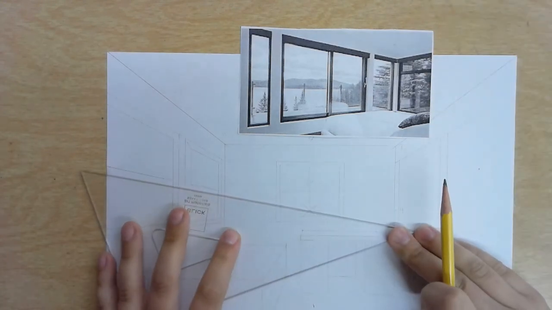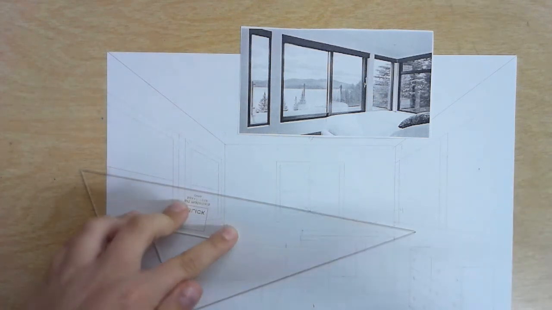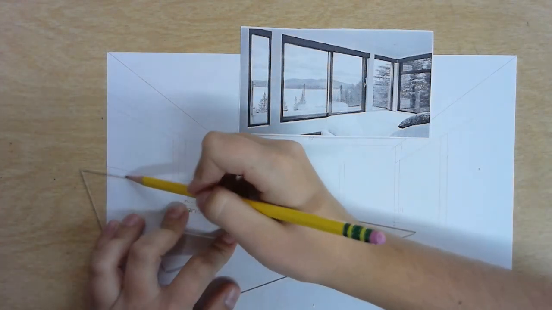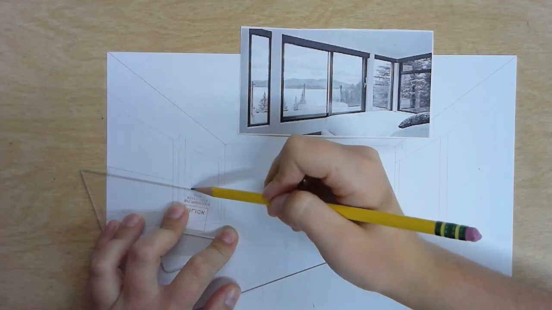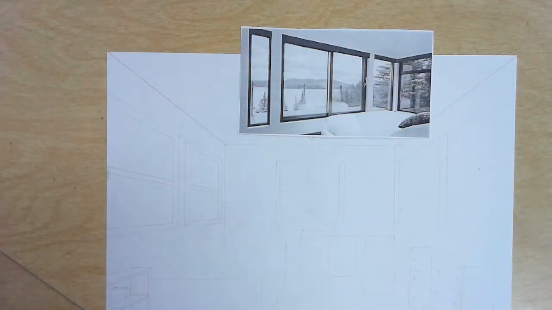And I need to add a little thickness to that, just like we did with my dresser, just like we did with my shelf. So if you saw those videos, you remember me talking about that. And that divides them up really well. And I have these nice windows.